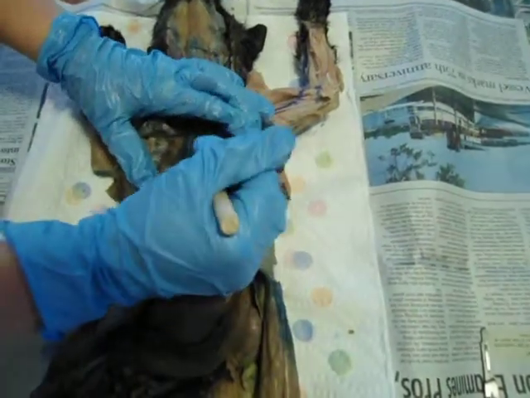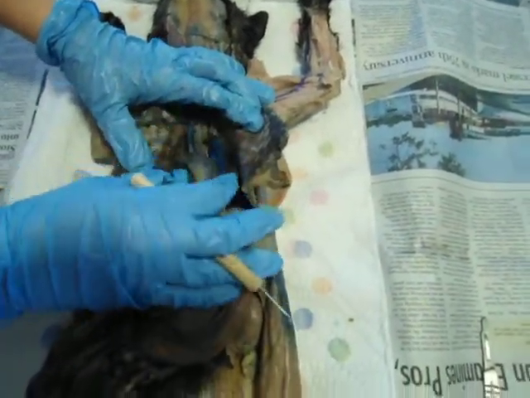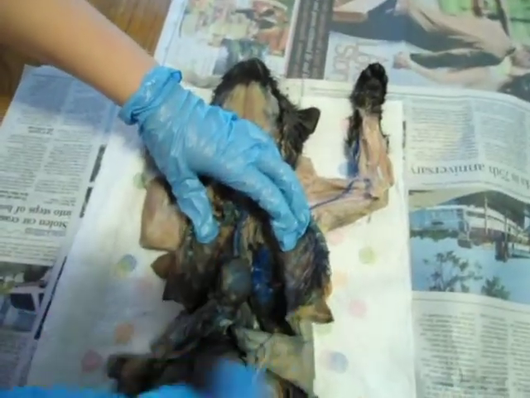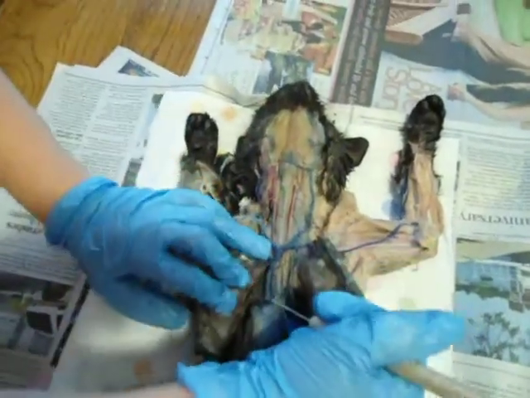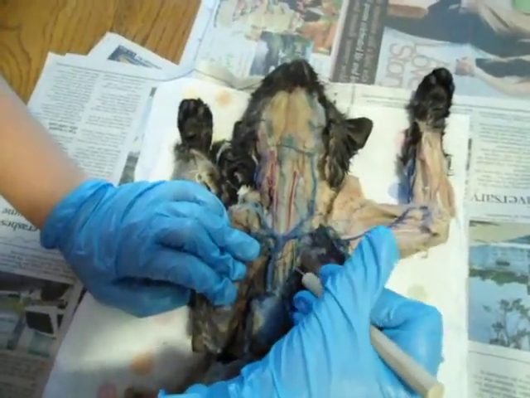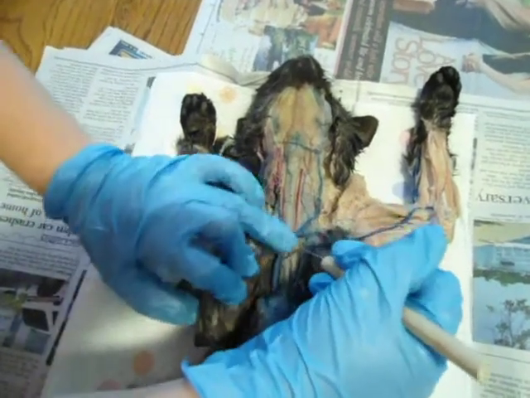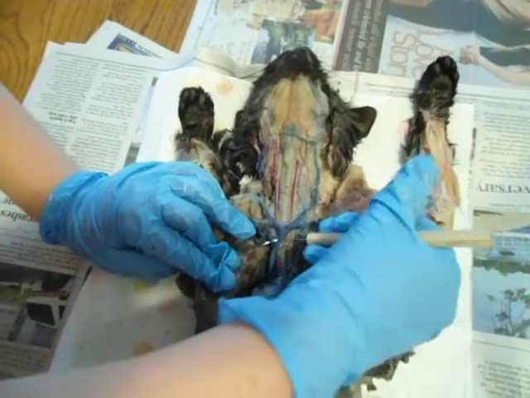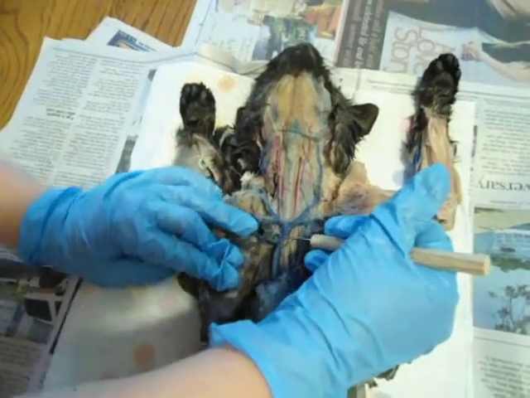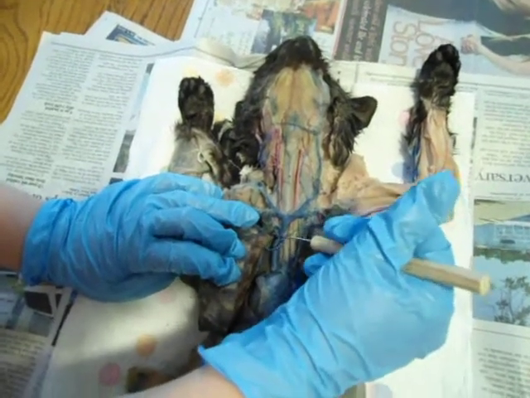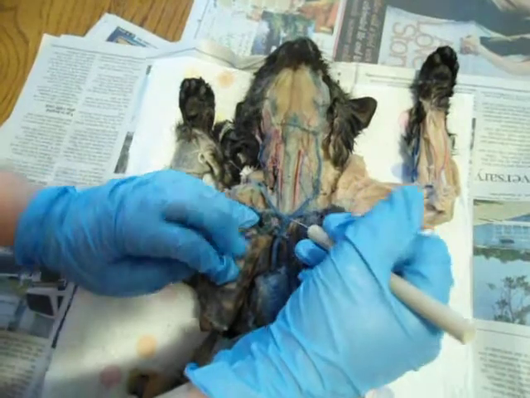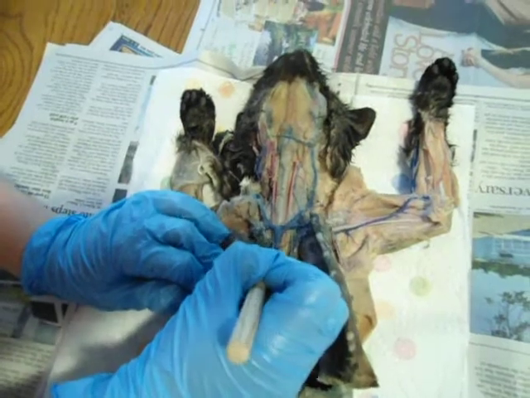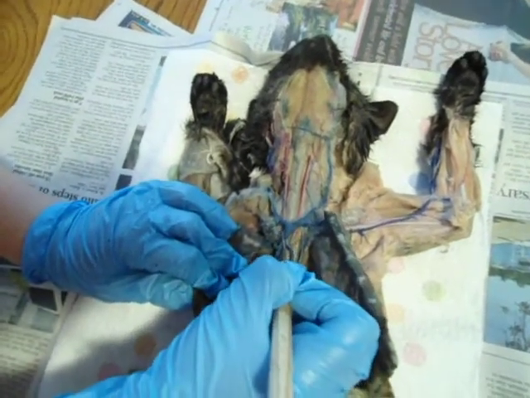The next, we're going to look at the veins in the venous system. 65% of the body's blood is in the venous system at any given time. So from here, this is the superior vena cava, which goes up, and right here you can see the azygos vein and the mammary vein right here. That's responsible for draining the chest.